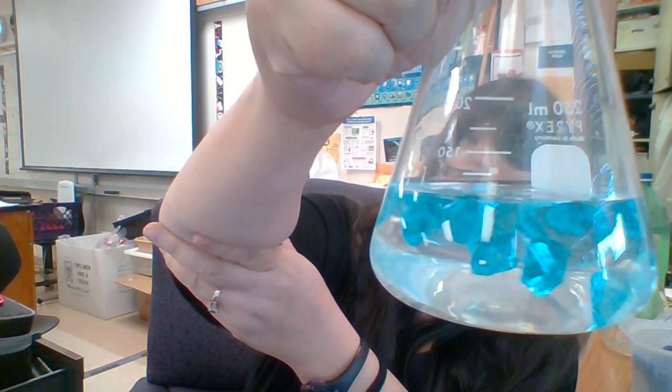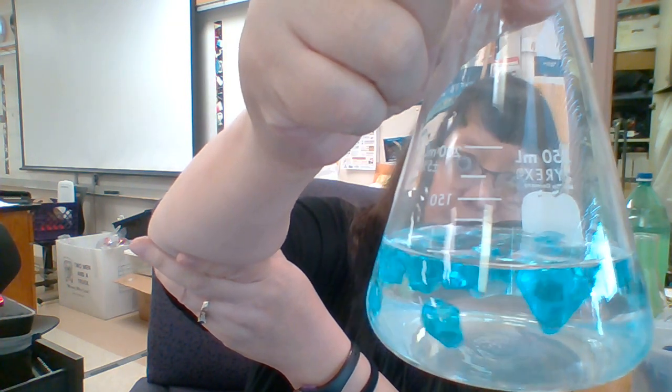Because look, some of them are going down for a second, but then they're bobbing back up. Okay, let me see if I can poke them in and if they stay down. No, they're not staying down. Look when I poke them down, they come back up. If you look at the individual ones, they're coming back up, sometimes slowly, so they're not super buoyant.